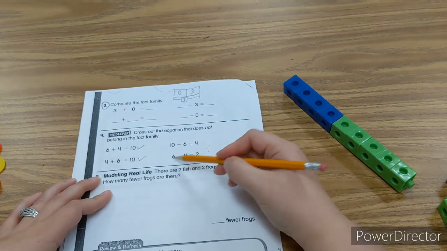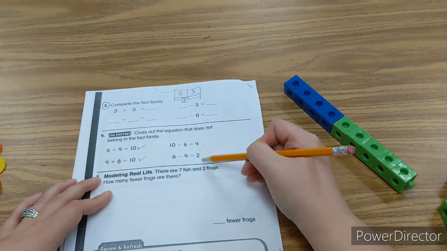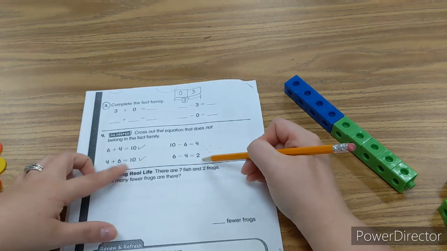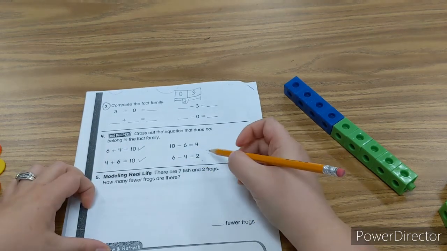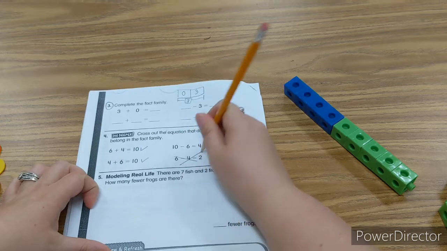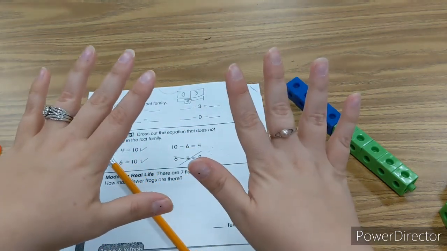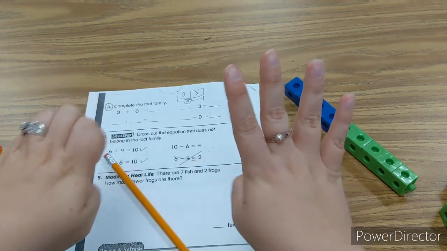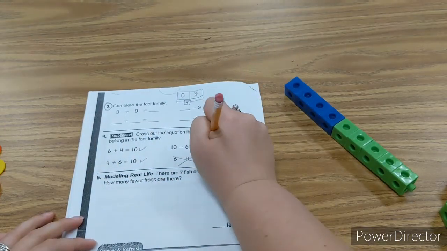Then we have 6 minus 4 equals 2. That does not match because we do not have 2 as one of our parts, and 6 is not our whole. Our whole is 10. And if we have 10 fingers and we take 6 away, 1, 2, 3, 4, 5, 6, we have 4 left. So that is part of our fact family.